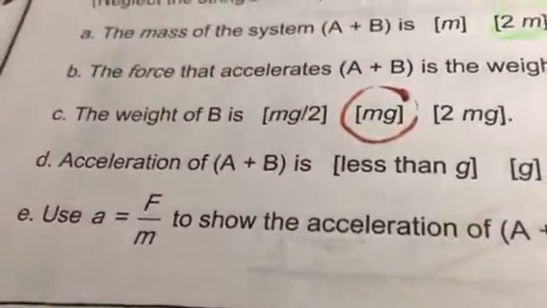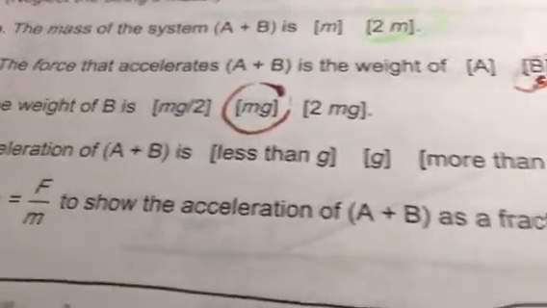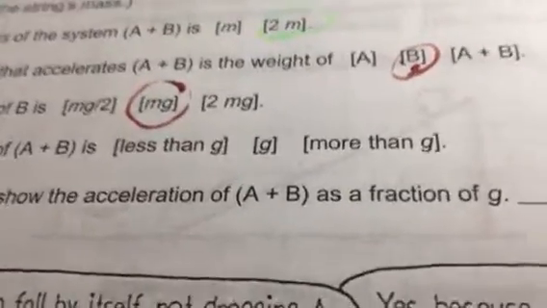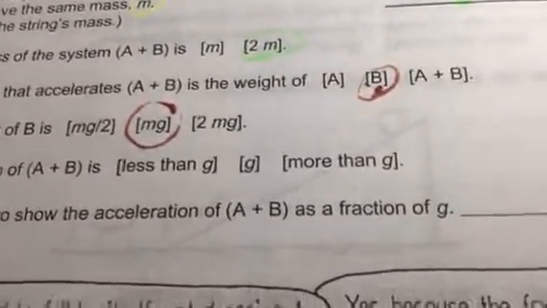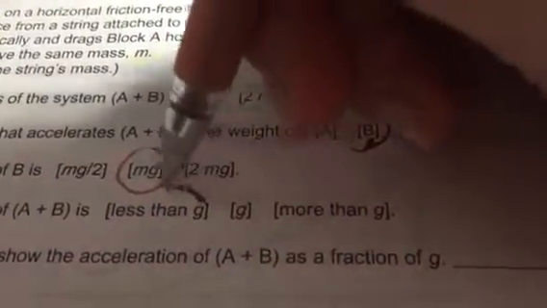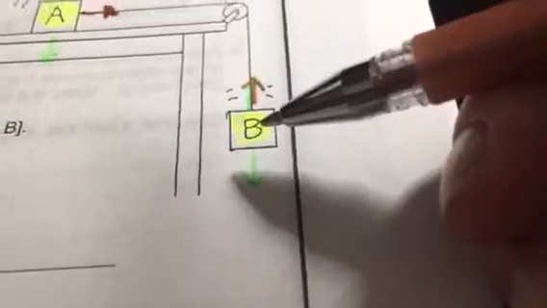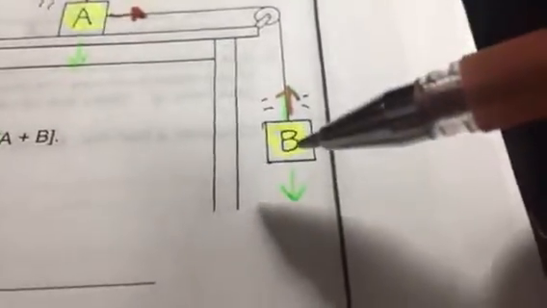Okay. But the acceleration of these two blocks, is it going to be gravity? Is it going to be more than gravity? Is it going to be less than gravity? Now, the acceleration of these two blocks is going to be less than gravity, because gravity is only pulling on this block. The tension in the string is only due to the force of gravity on block B. But it has to pull the mass of both block A and block B.